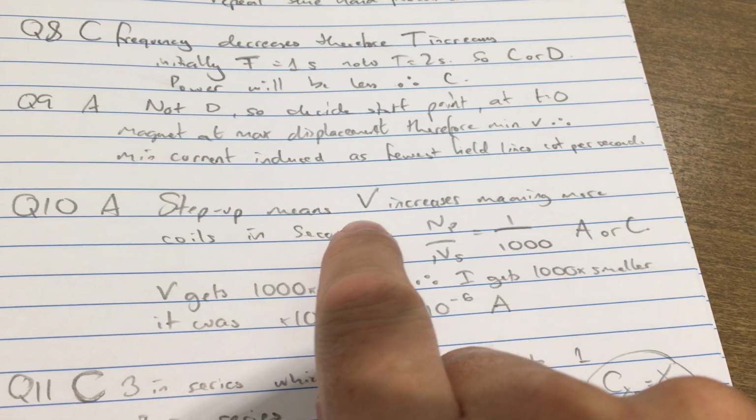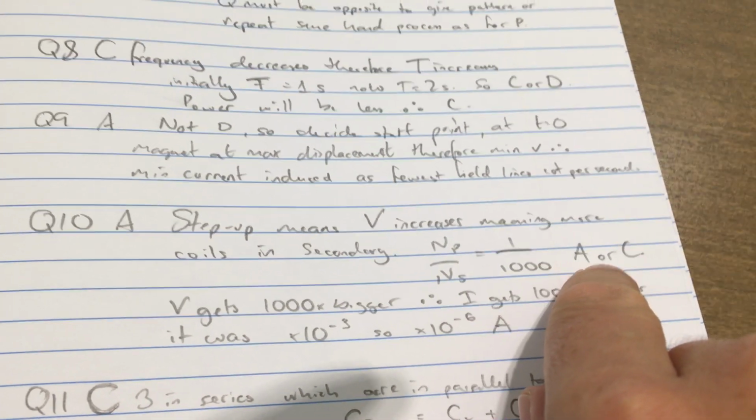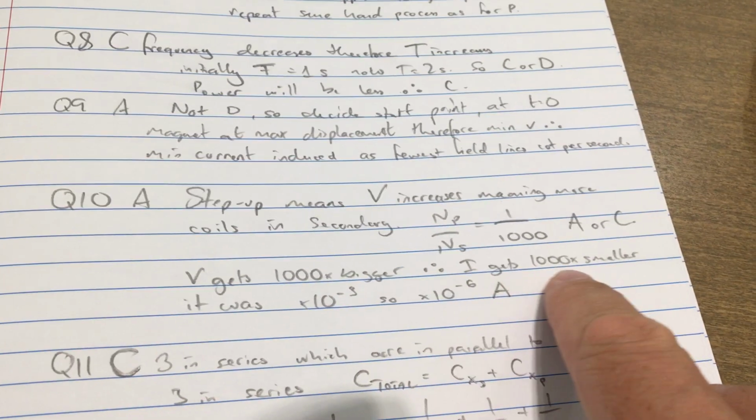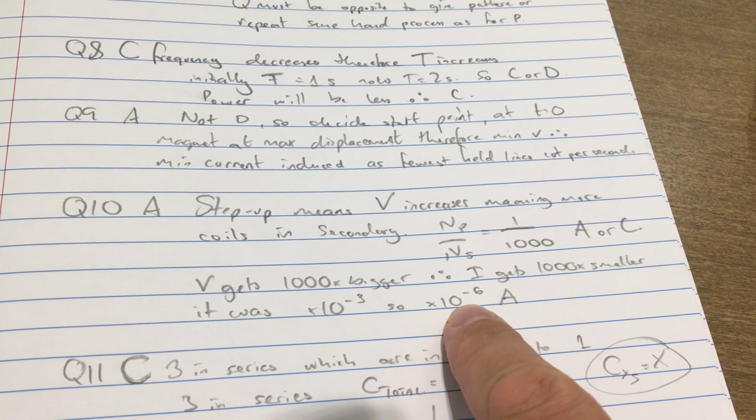Here's my thought train on that. Same thing, a step up means V increases, meaning more coils in secondary, so A or C. V gets 1,000 times bigger, therefore current gets 1,000 times smaller. It was 10 to the minus 3, therefore it's going to be 10 to the minus 6 afterwards.